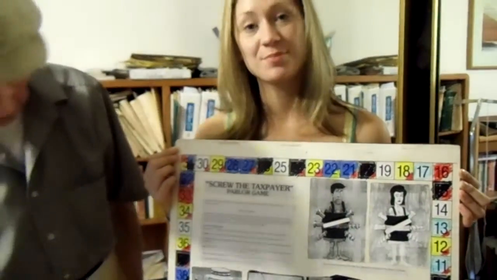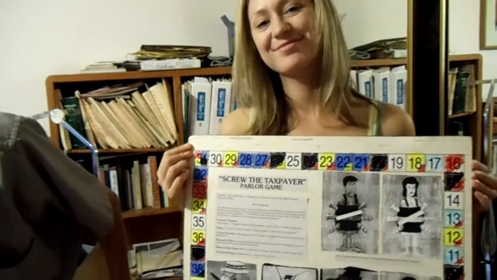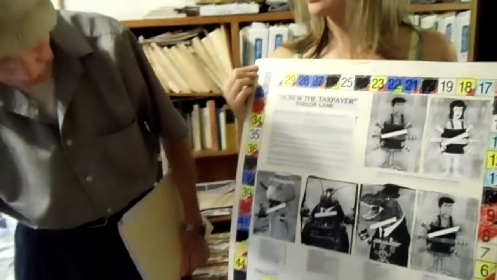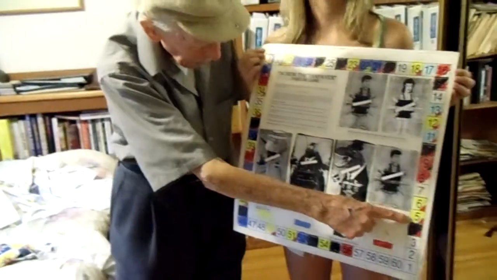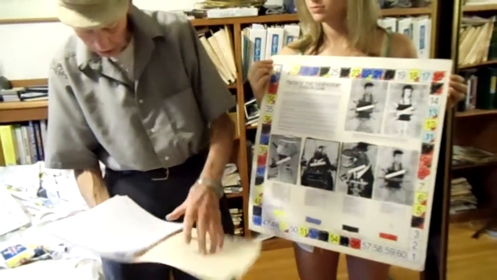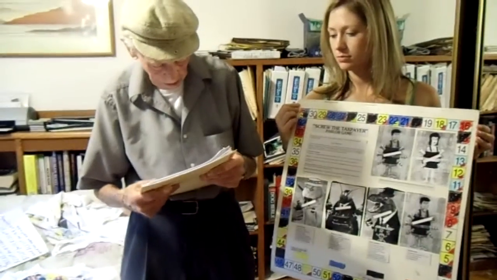Let us suppose that the IRS agent lands on square 4. We'll look up square 4 in the instructions.